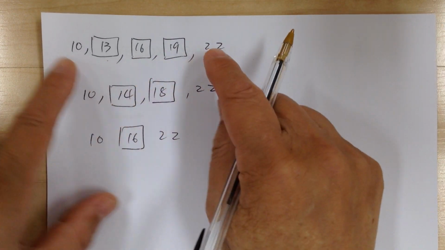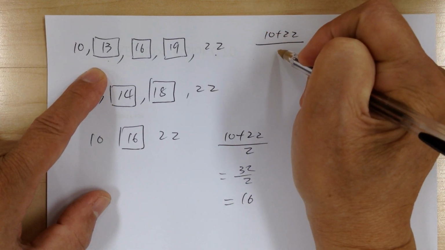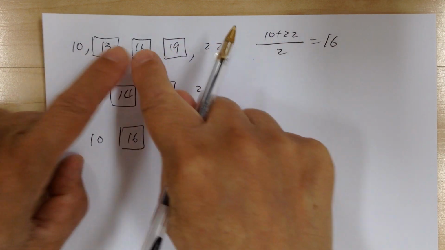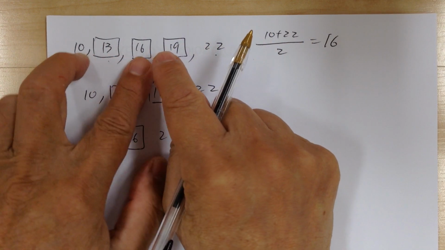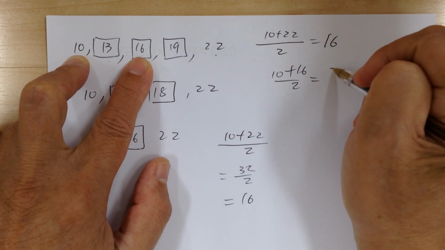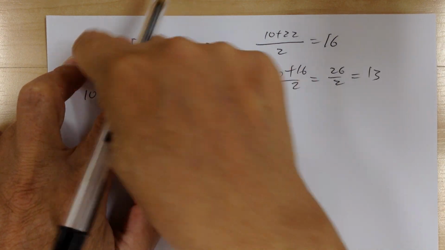So again, it's like 22. So this is your middle term, right? So again, 10 plus 22 over 2. So that's equal to 16. So from this, you get a middle, right? Now to figure out this number, you just go 10 plus 16 over 2. So it gives you 26 over 2, which equals 13. See that? So to find the middle number, you just average these two.